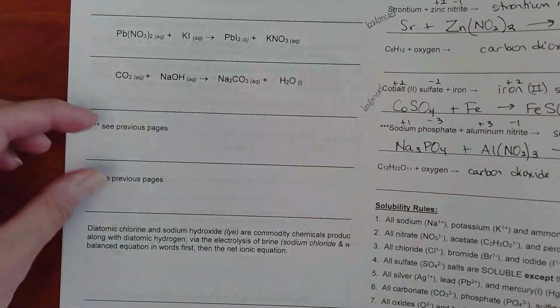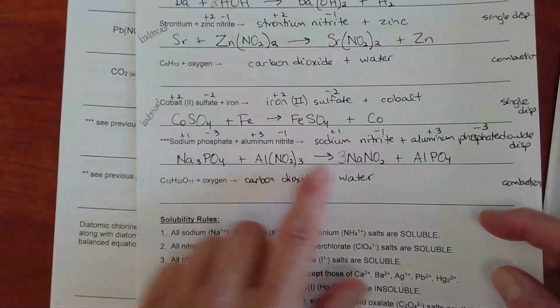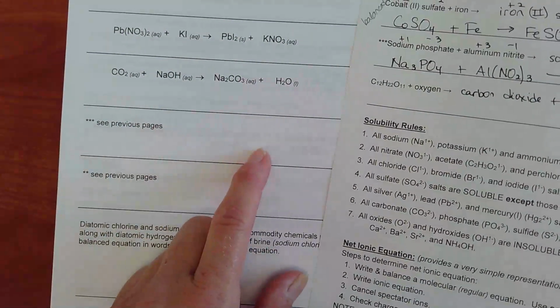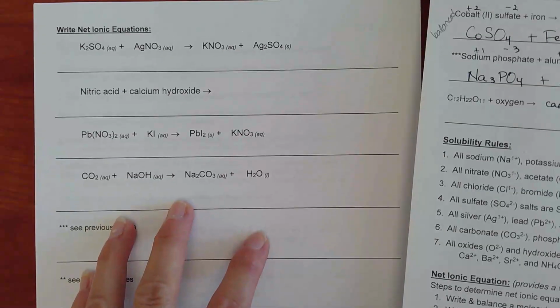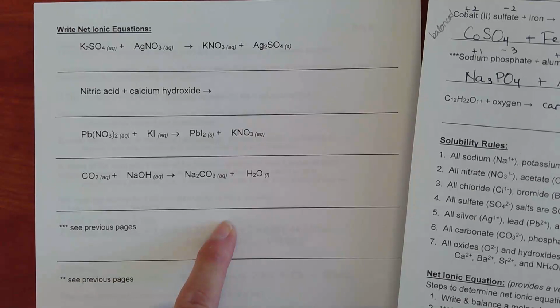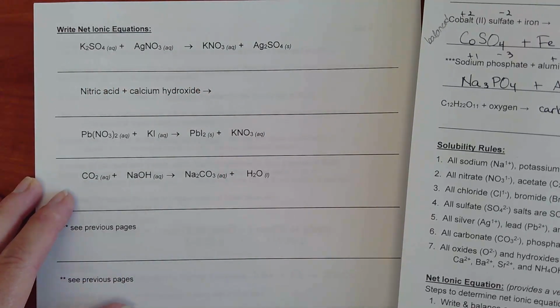And so you could write those in, and then we're going to write the net ionic equation from those. And you will also want to leave a little bit of space after each of your formulas because we're going to put in the state. If you notice, this is a little different than what we have been doing. Do you see how the states are on all of these? That's why, because we have to know that in order to do net ionic. Okay?